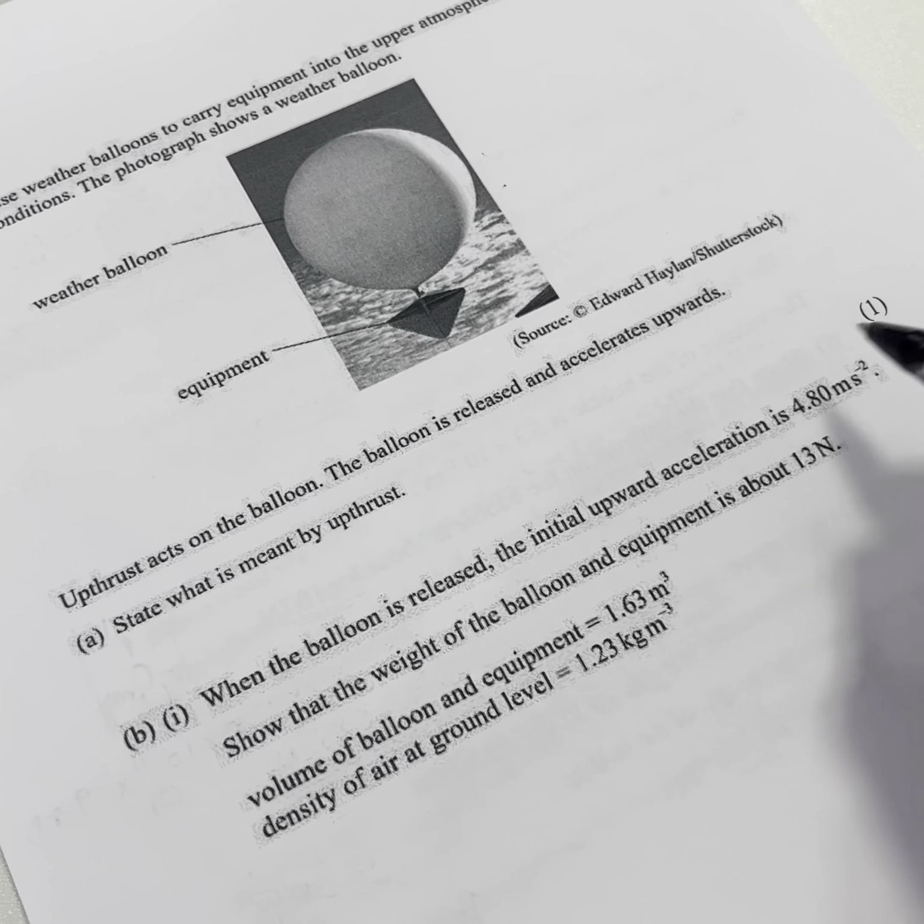You can write: upthrust is the upward force caused by the displacement of the fluid. This is enough. You will get 1 mark.